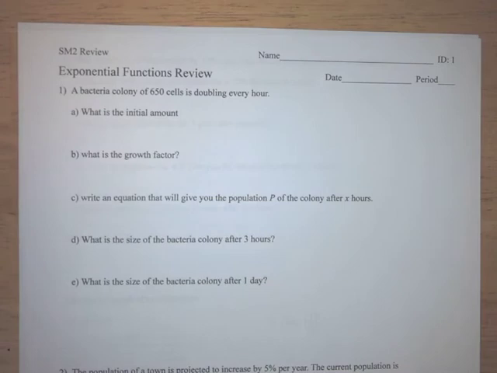I wanted to run through this exponential functions review with you just because it's been a long time since we've talked about exponential functions. It was early March and now it's April. So let's run through this a little bit. This is going to be on your test that's going to take place, I think, next Monday or something like that, or Tuesday. But anyway, let's run through this a little bit and see if we can remember about exponential functions.